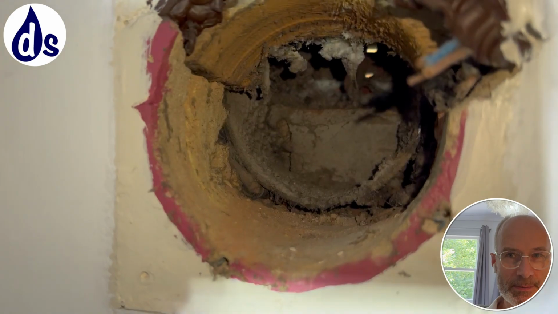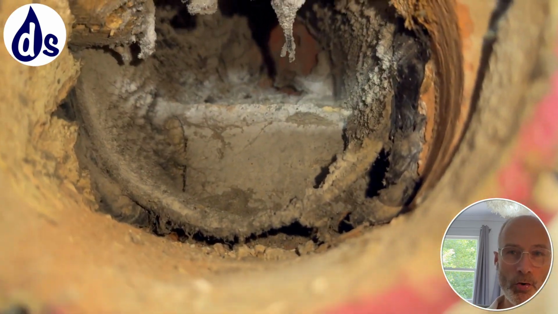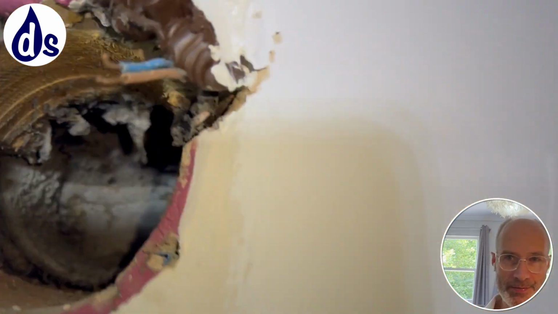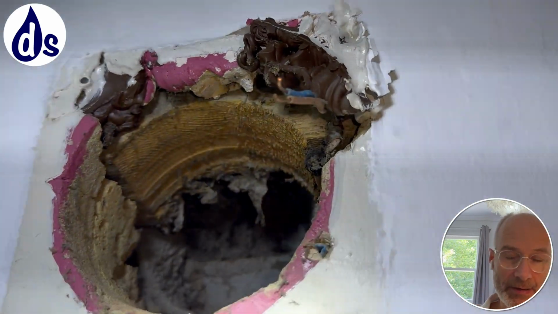So essentially the fan's been blocked up, or there is no hole out, basically.